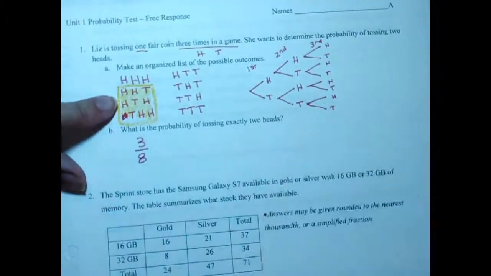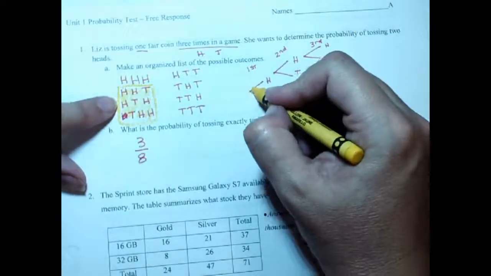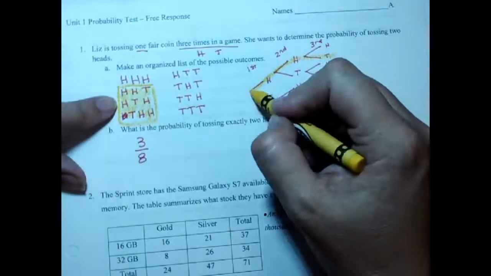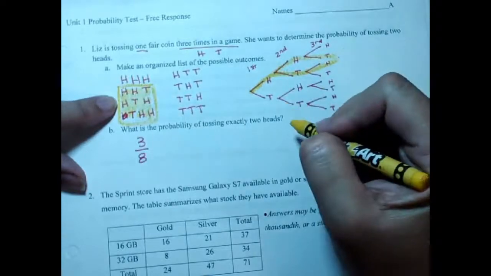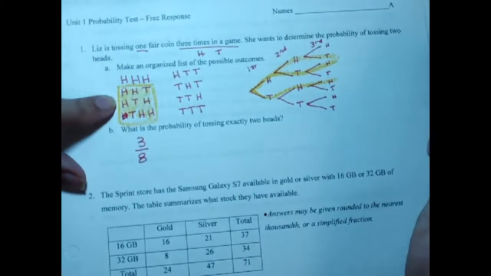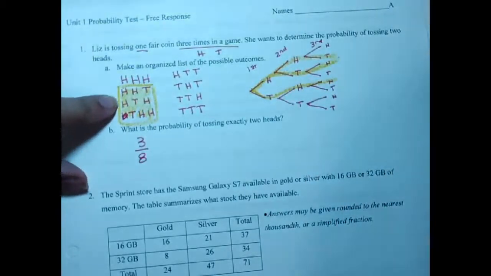I could also look at it over here, and I'm looking for ones where there's 2 heads. So this one has 2 heads, and this one has 2 heads, and this one has 2 heads. And those are the only paths, so that's again 3 out of 8. That's the first question.